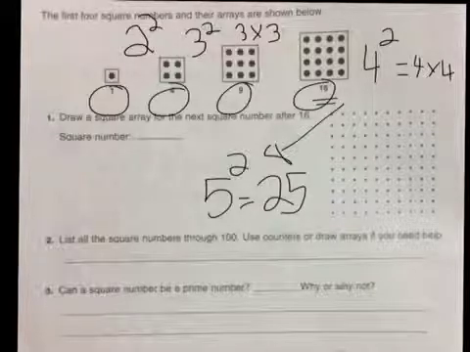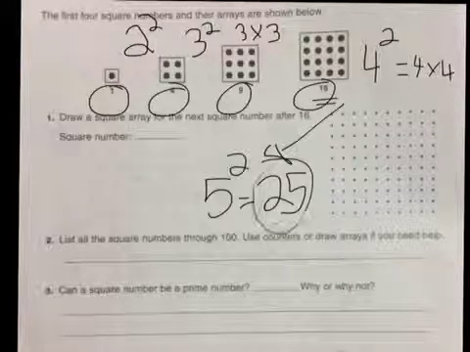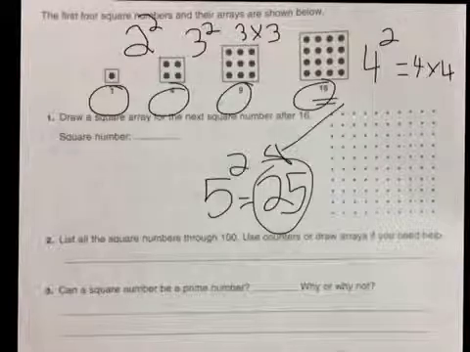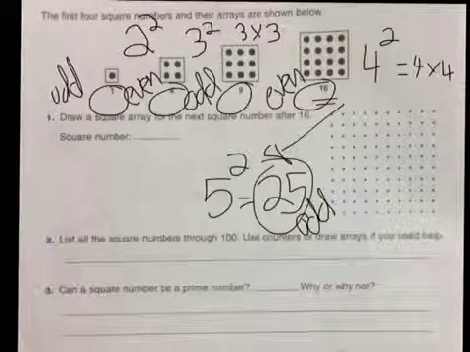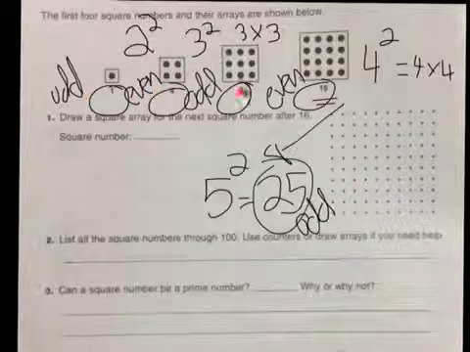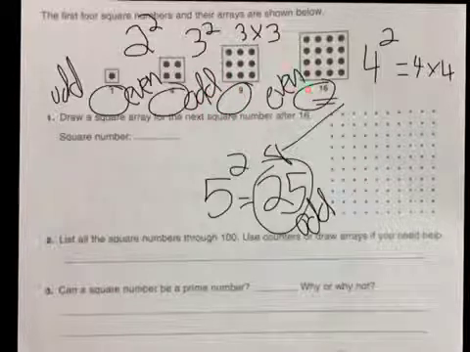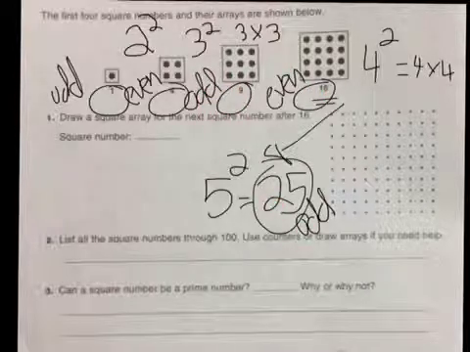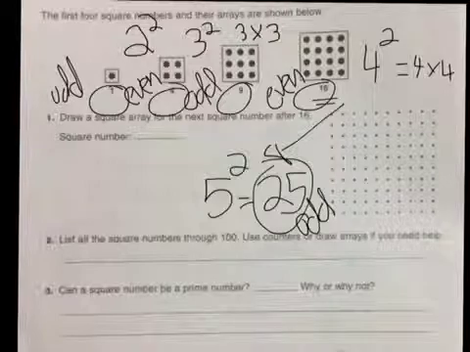And that is an odd number. So we have odd, even, odd, even, odd. That's a pattern that we have as we're counting up.